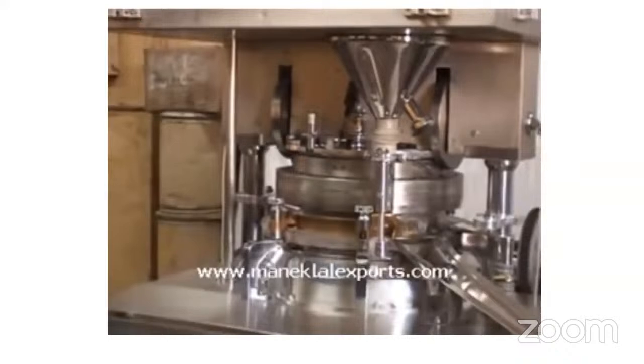See, this is a rotary type of hydraulic press, I told you. And for the number of tablets you are manufacturing, first you charge the powder into the mold. See how the tablet forming machine is going on here, how it works. Oh, there's no sound actually.